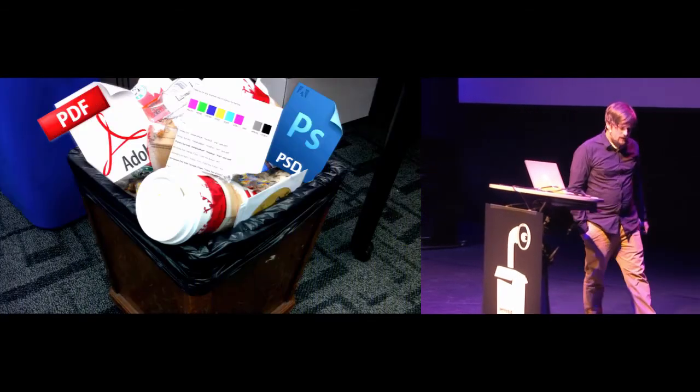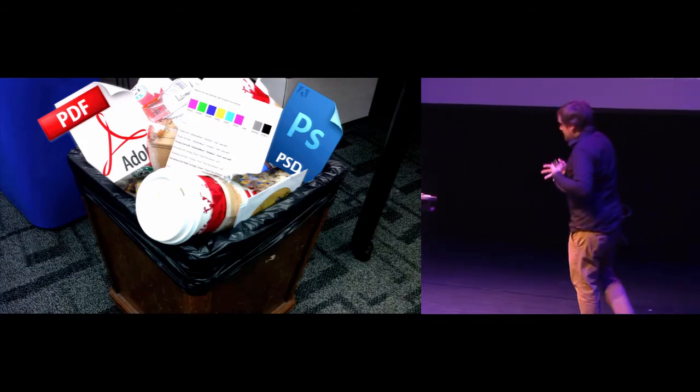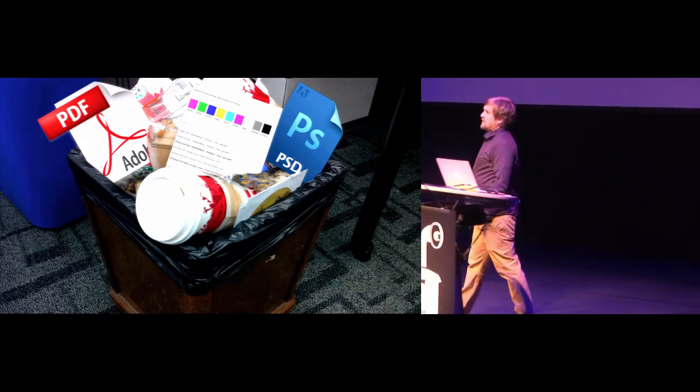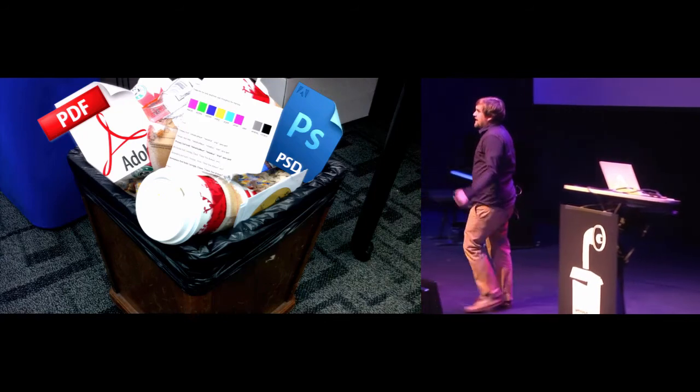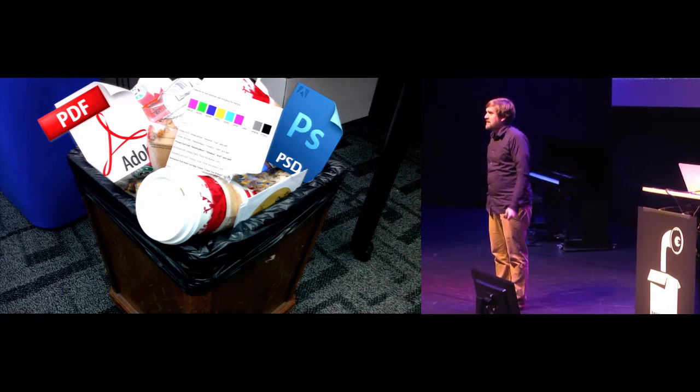As it turns out, making a pattern library, spending all this time being very thoughtful, being very deliberate with establishing a pattern library is like, oh, this is great. Yeah, I'm going to just chuck it in the trash can right next to the Photoshop documents and the PDFs. Thanks. So that's sort of depressing.